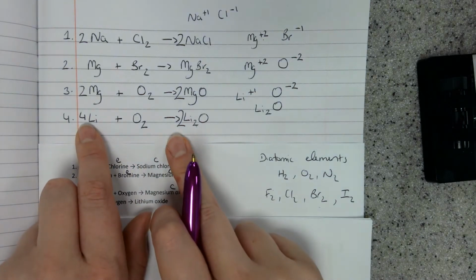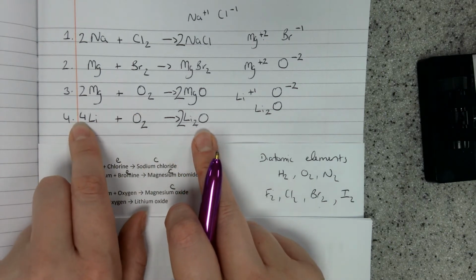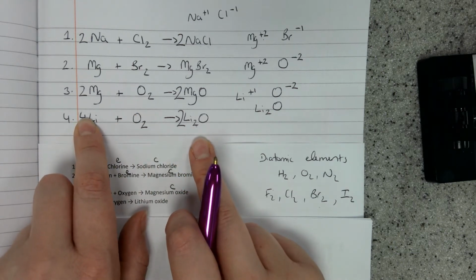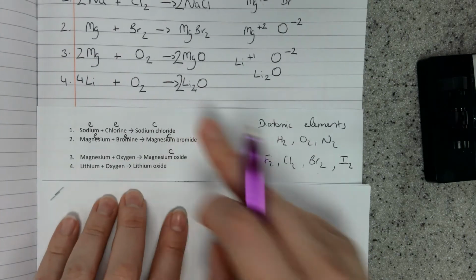If you tried to balance the lithiums first, that's fine. You would have put a 2 there. But then when you balance the oxygen, you would have had to go back and change that 2 to a 4. So it's not obvious which one to necessarily do first. Sometimes it's trial and error. You'll balance it, then have to go back and change your answer.